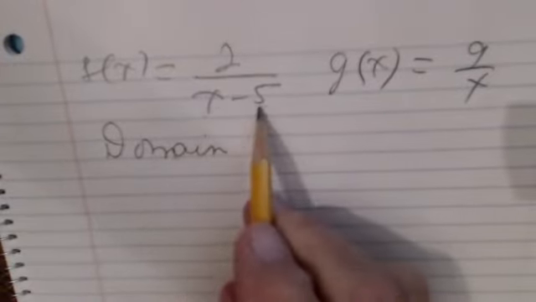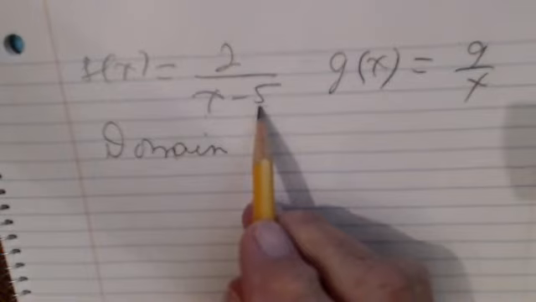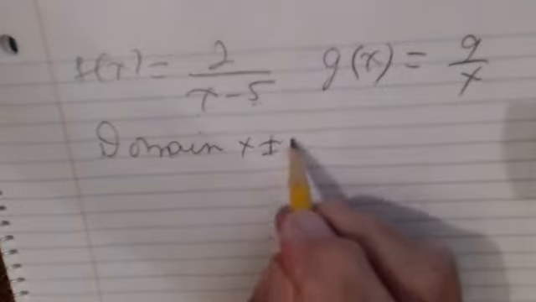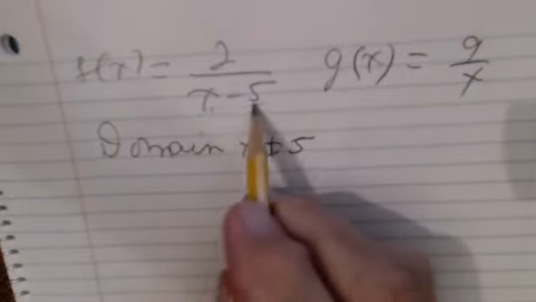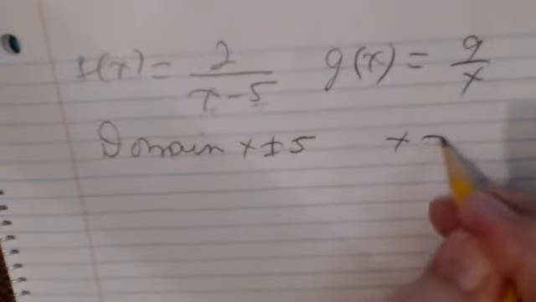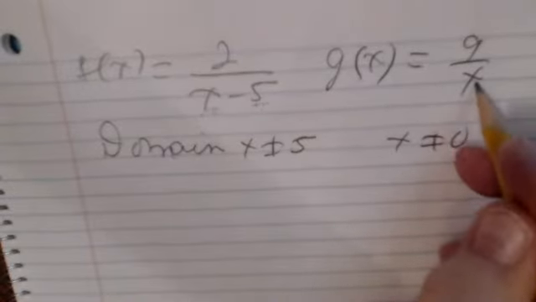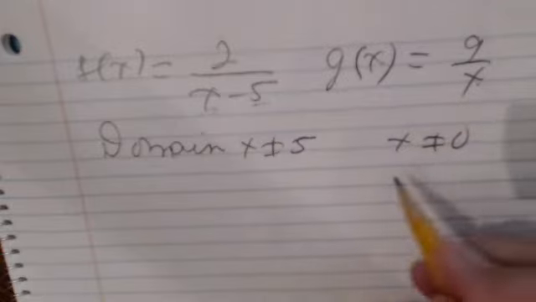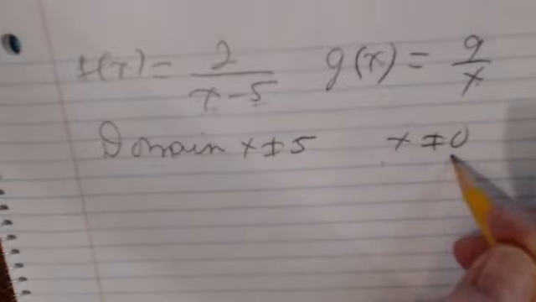Look at this right here. The only value that I can't use for x is 5. x can't be 5 because that would make this denominator 0. x can't be 0 because that would make this denominator 0. So those are the first two restrictions on it.